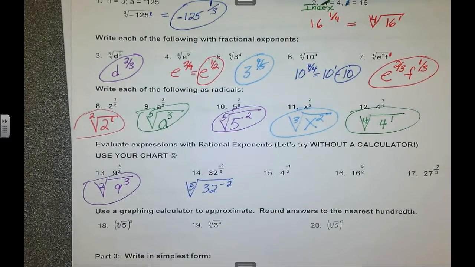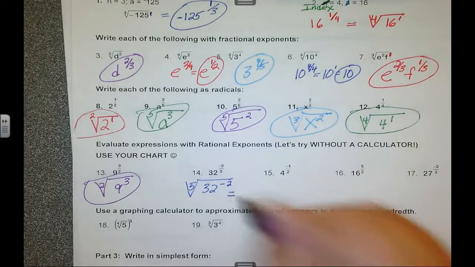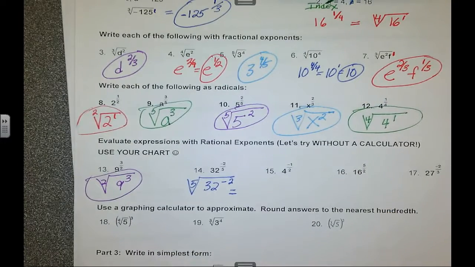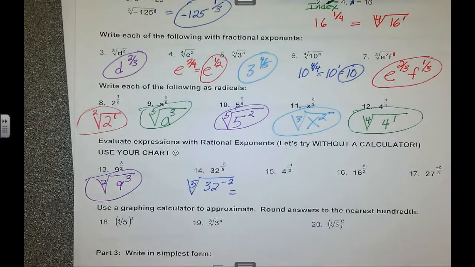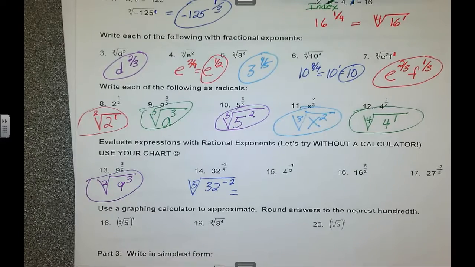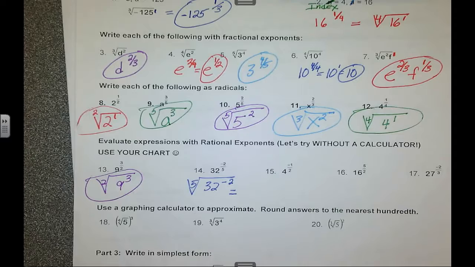Can we leave negative exponents in our answer? So what does this equal? How do we get rid of negative exponents? You just got quizzed on it. It was only 3 days ago.